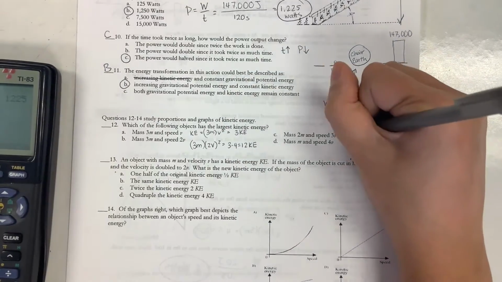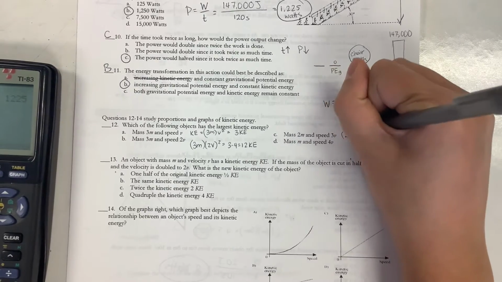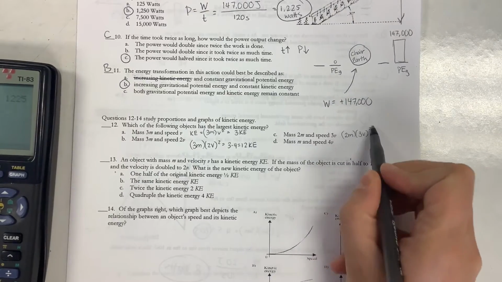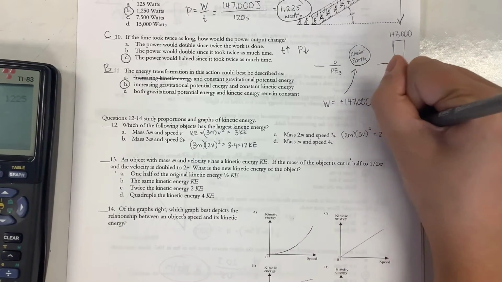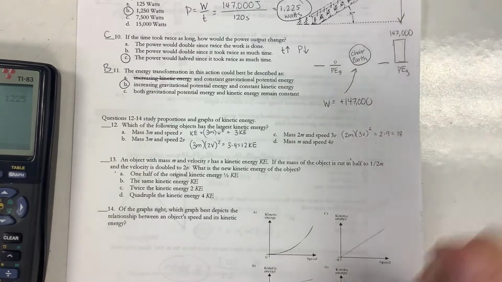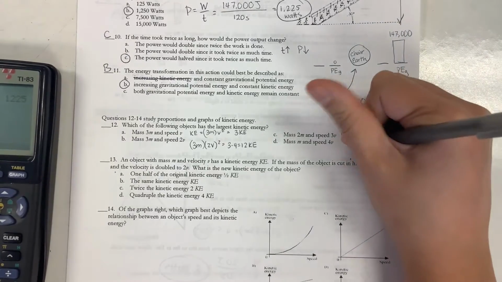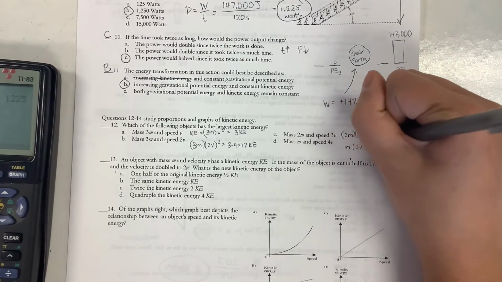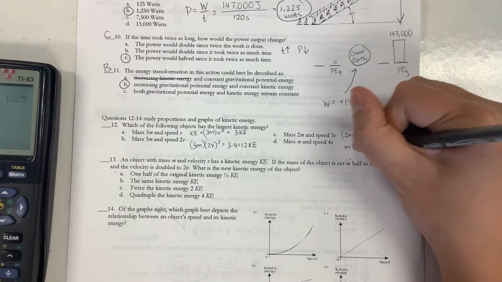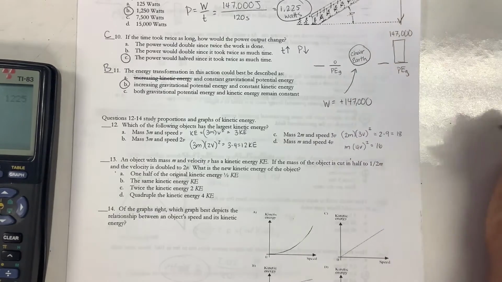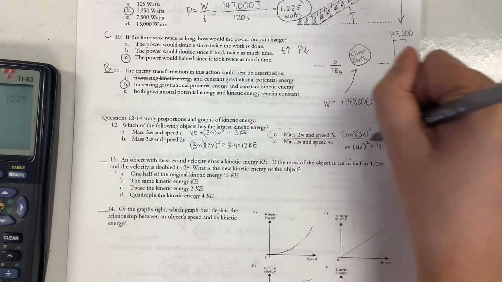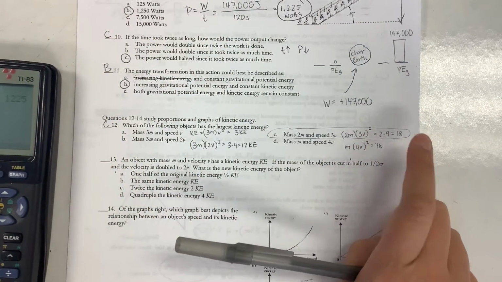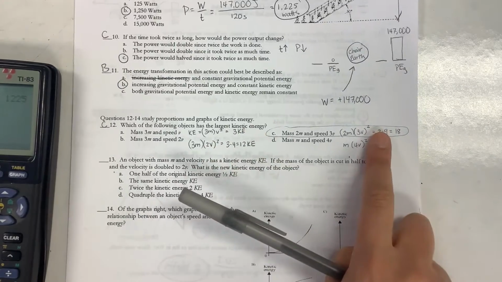All right, what about C? What if I double the mass and triple the speed? That would be 2 times 3 squared, or 2 times 9. That is 18 times bigger. And finally, what if I leave the mass the same and quadruple the speed? That would be 1 times 4 squared. 4 squared is 16. So the one that gives the largest proportion is C. Because of its square, this gives more energy than the other choices.